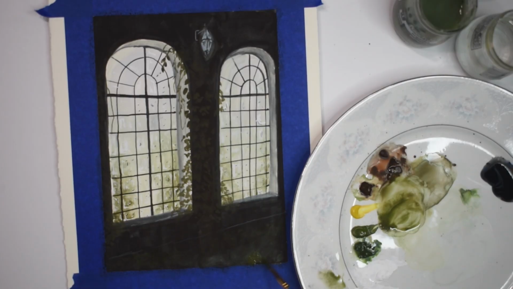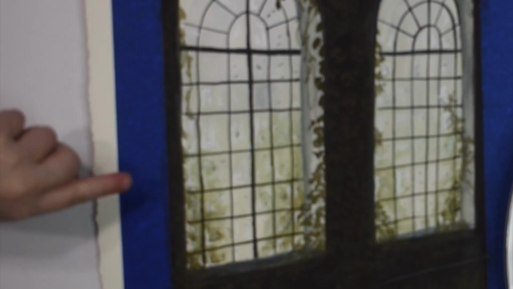Also putting that same dark green down at the bottom to fill in some space, which is why I didn't really need to put that black color down again.